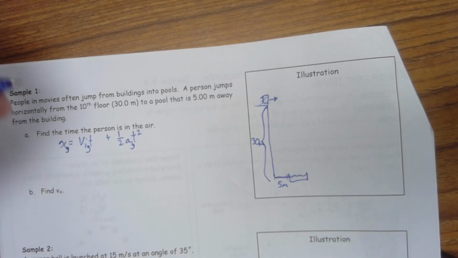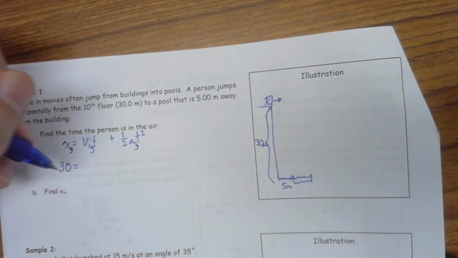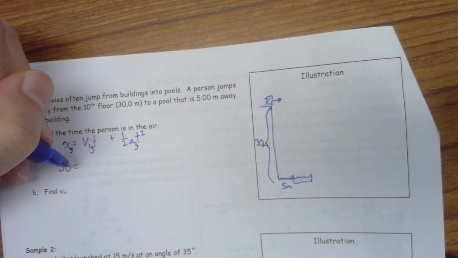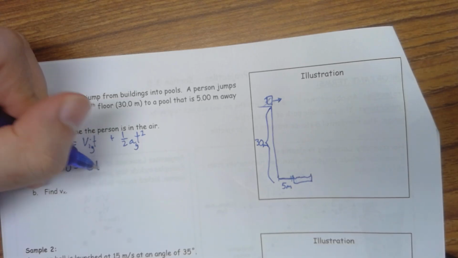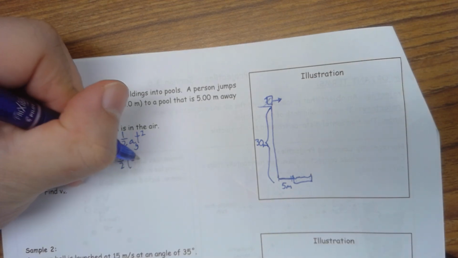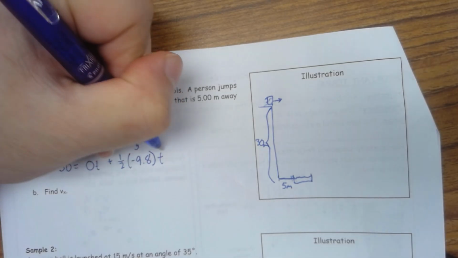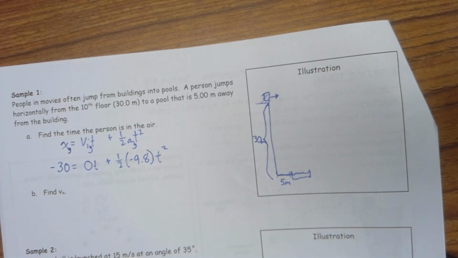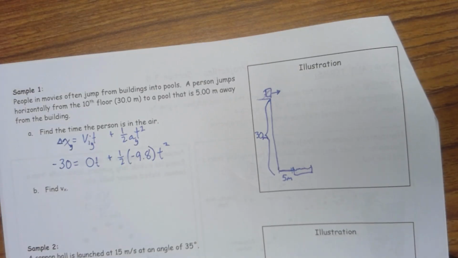Find the time the person's in the air. What's the y value? 30 equals, what's the VIY? What's the initial speed up and down? 0t plus 1/2 -9.8 t squared. It's -30 because he's falling 30 meters. So his change in position is -30. I could put a triangle in front of that.